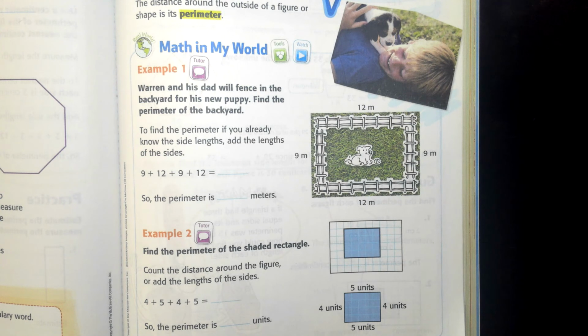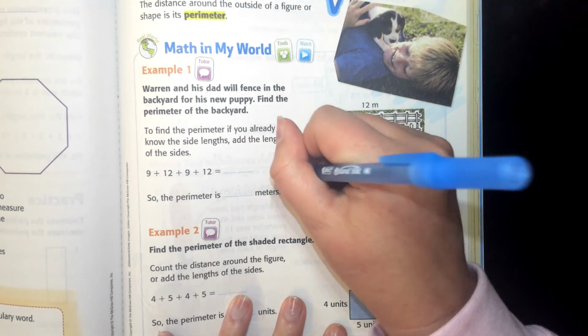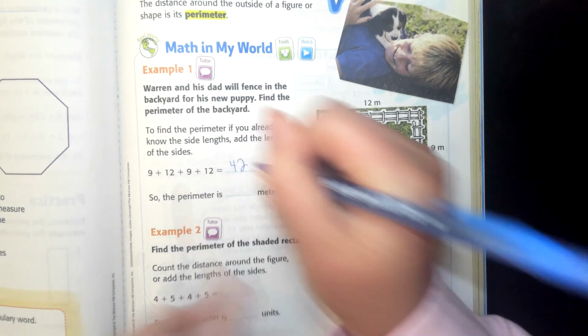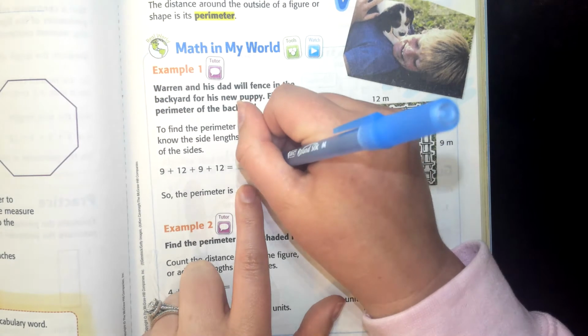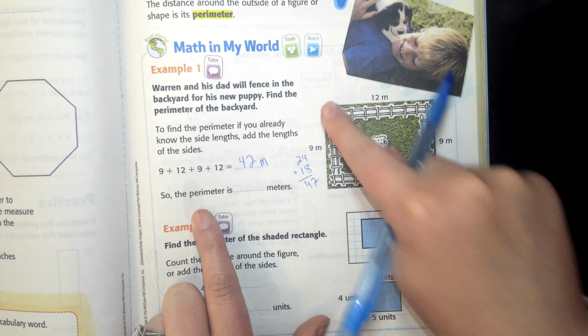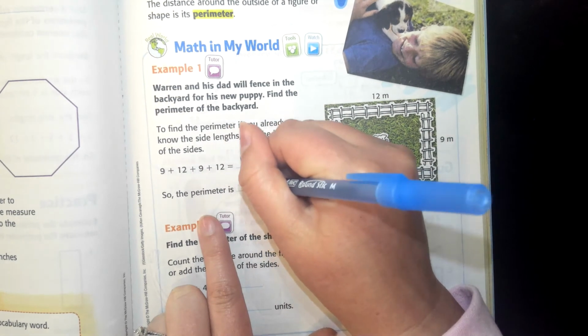And I know in my head, if I add 12 plus 12, I get 24. And if I add 9 plus 9, I get 18. So I can line those numbers up for myself here if I wanted to, or if I can use it in my brain, I know that 24 plus 18 is 42. So 9 plus 12 plus 9 plus 12 is 42. And we're talking about meters, right? Use that label there. So the perimeter, the distance around the outside of this shape is 42 meters.